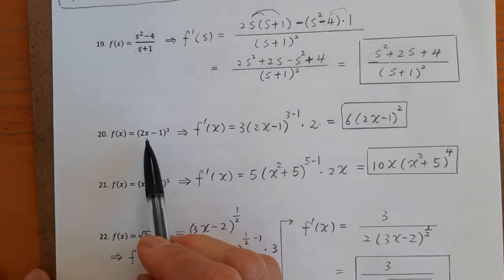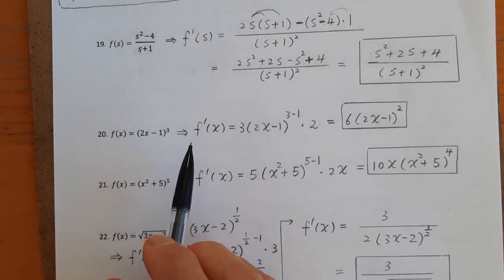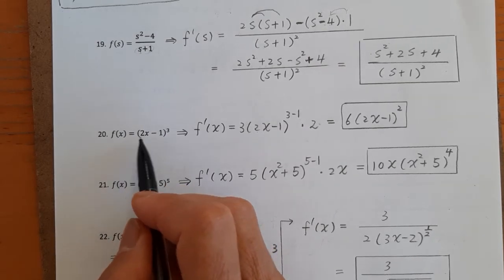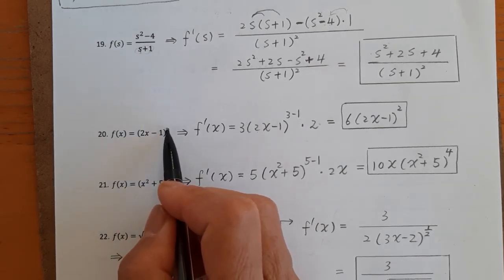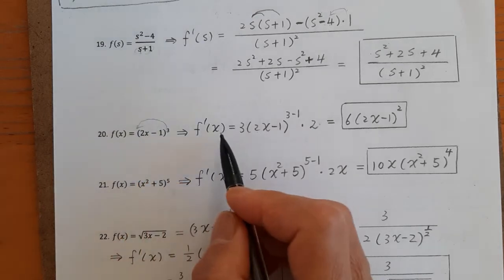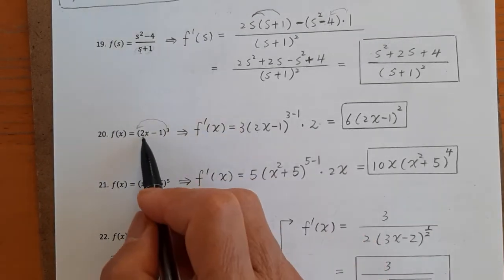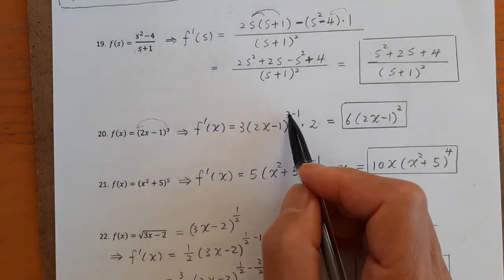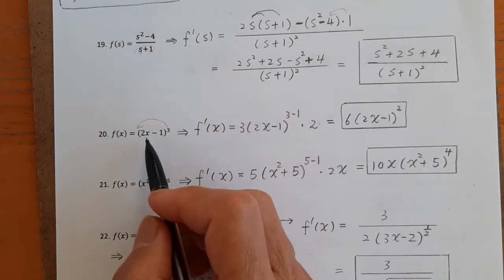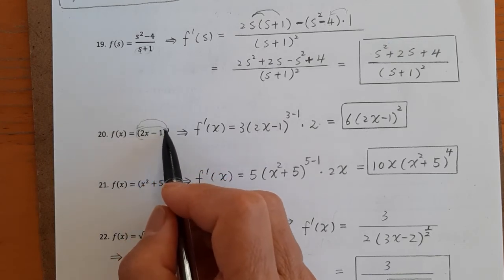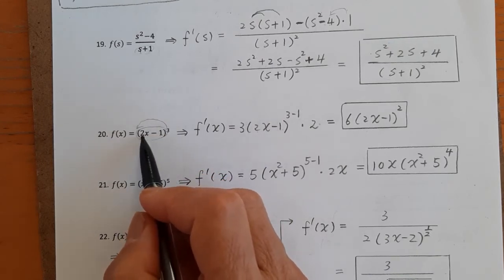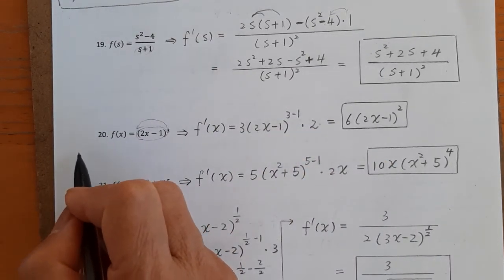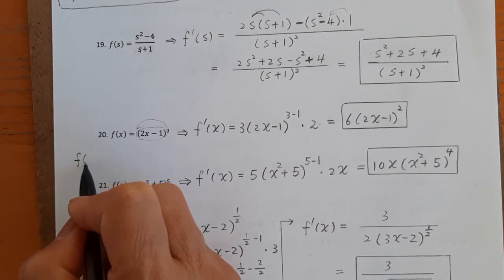Then next one, I'll use power rule, general power rule. So in the chain rule. So this one, this power goes to the front and gets 3, and then 2x minus 1 is the base, and 3 minus 1. And by the chain rule inside, 2x minus 1 take derivative, times by 2. So this is used if the two functions are a composite function.